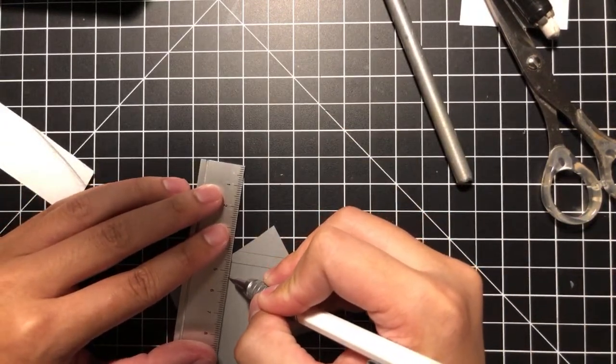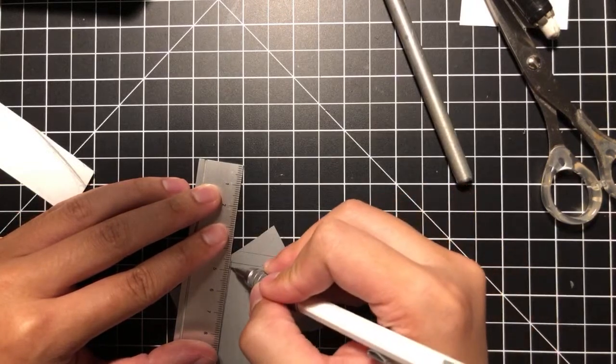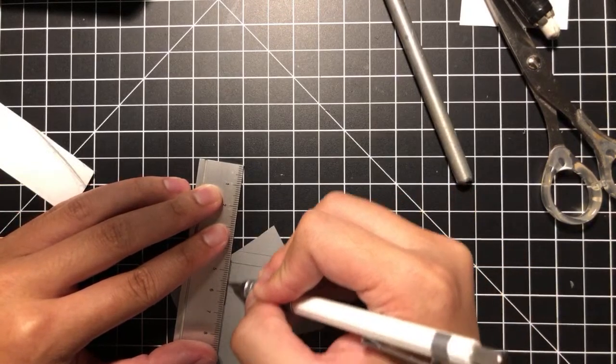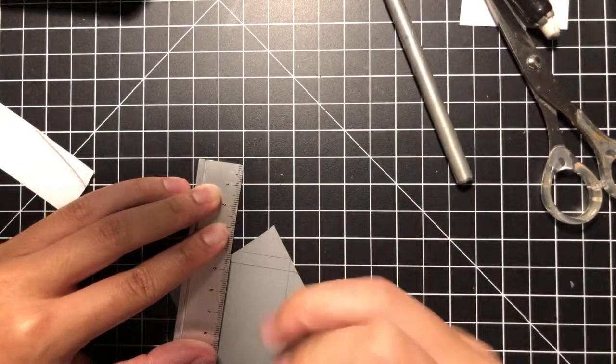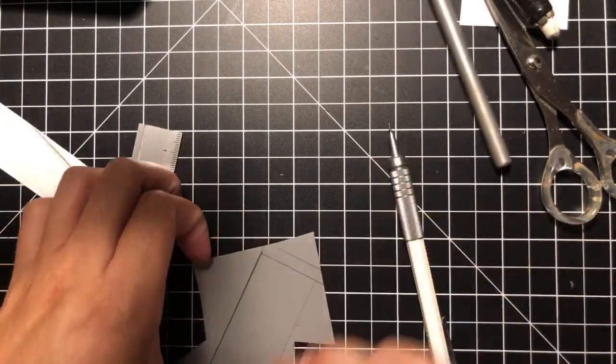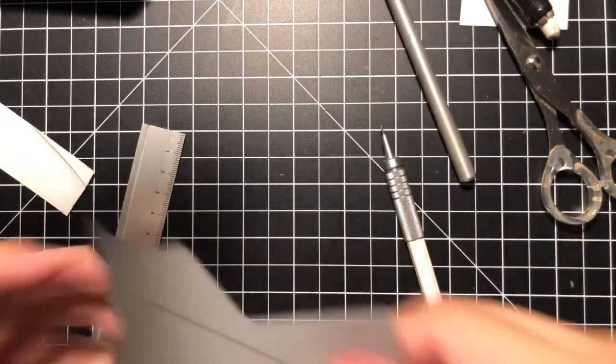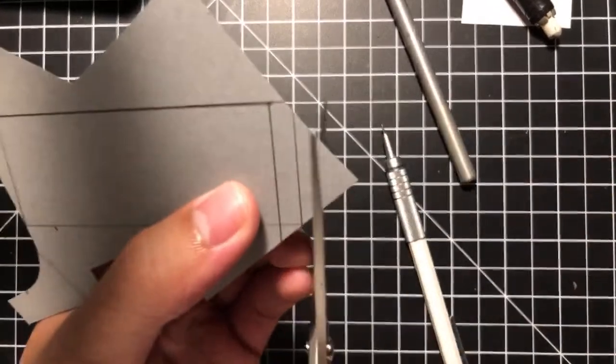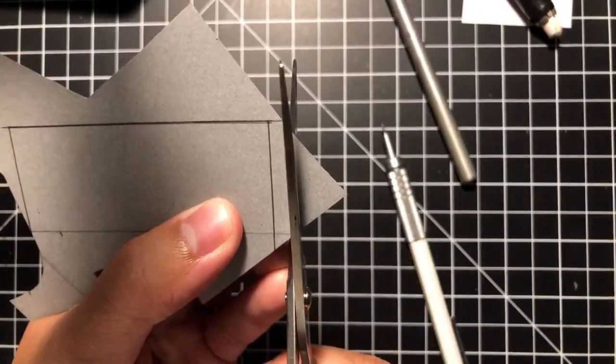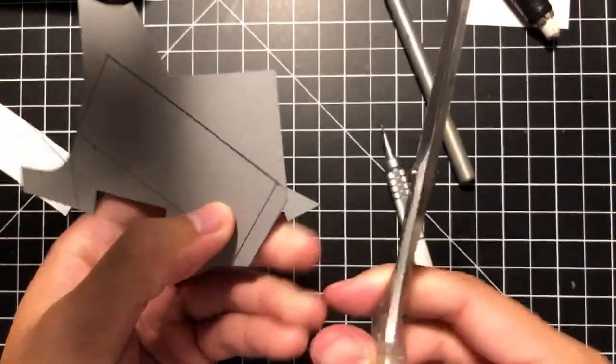Looks like we're gonna be missing a little bit of our corner here. But that's okay. We'll keep that at the tail end because we likely won't need all 7 centimeters anyway.